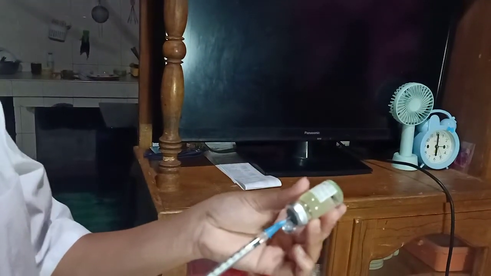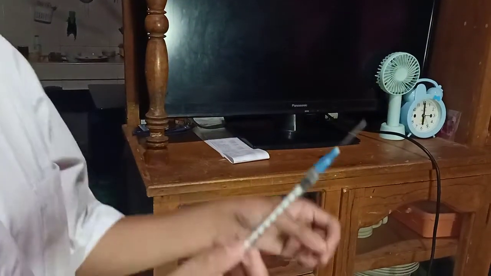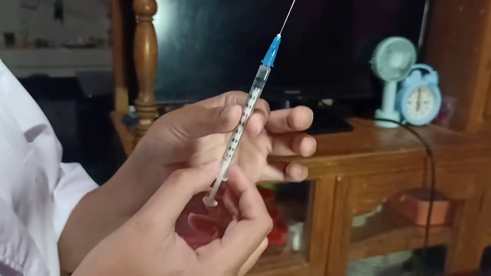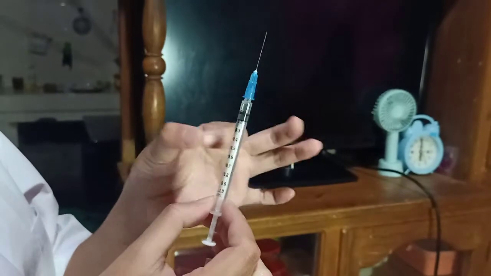Now, if there is any bubble trapped inside the syringe, tap the barrel.